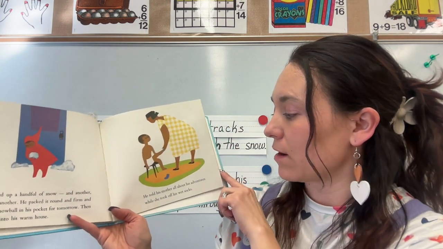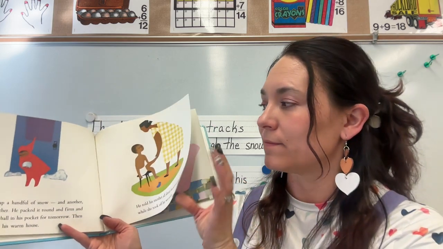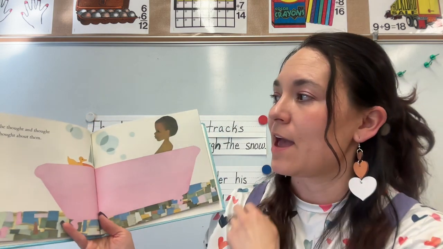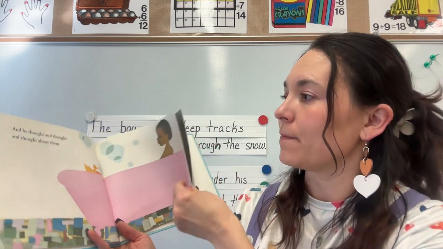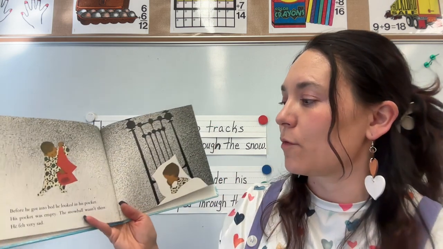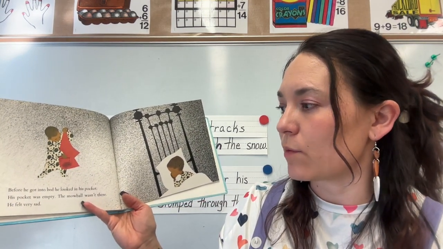He told his mother all about his adventures while she took off his wet socks. And he thought and thought about them. Before he got into bed, he looked in his pocket. His pocket was empty. The snowball wasn't there.